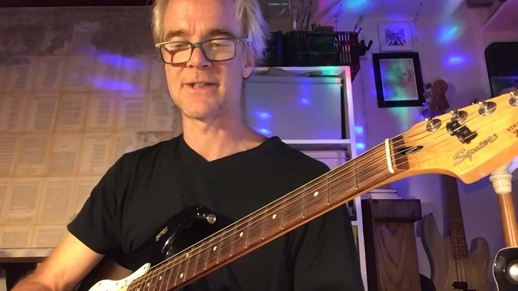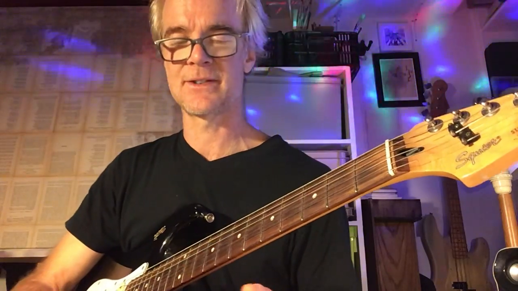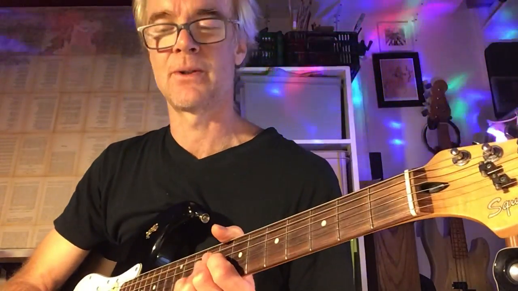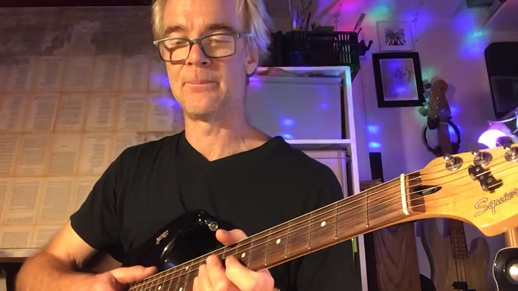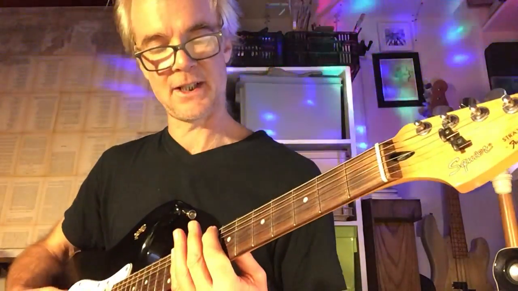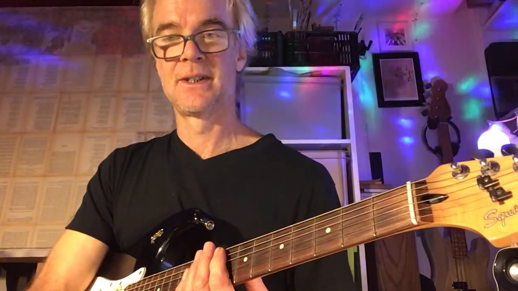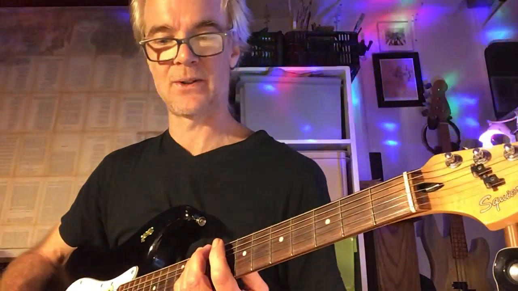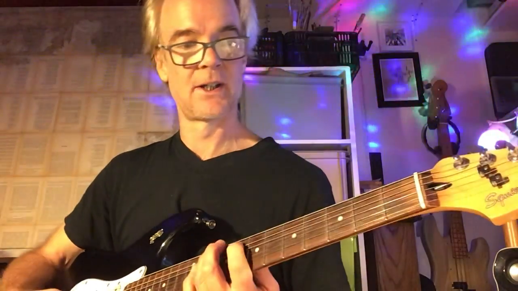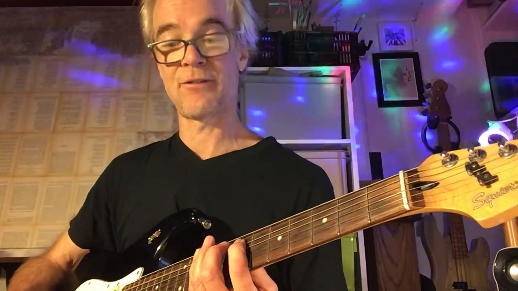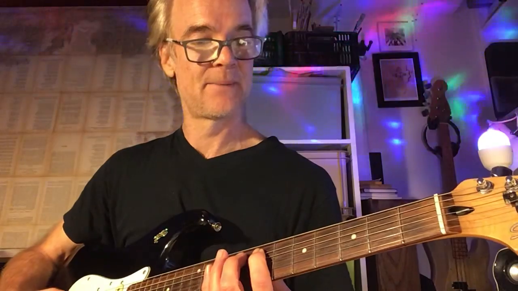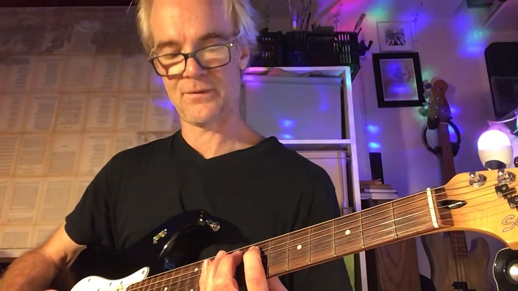Now, if you start on the root note, it's called the Ionian mode. If you start on the second note, the second tonic of the scale, it's called the Dorian mode. If you start on the third note, it's called the Phrygian mode. If you start on the, what would that be?